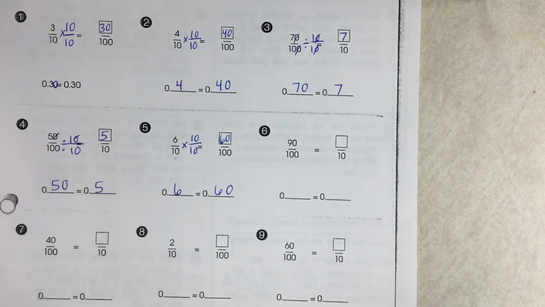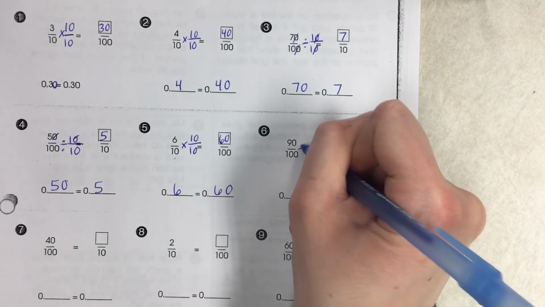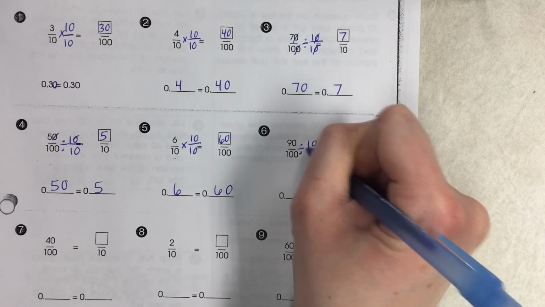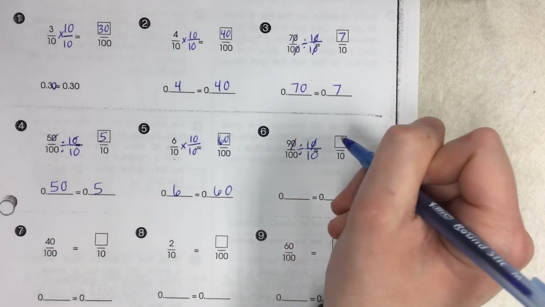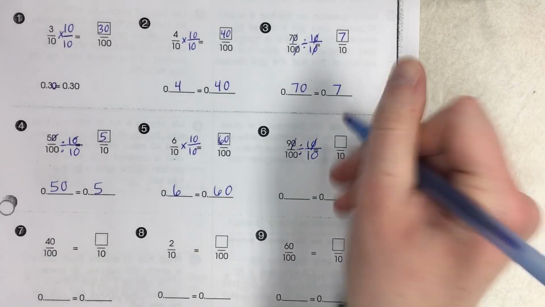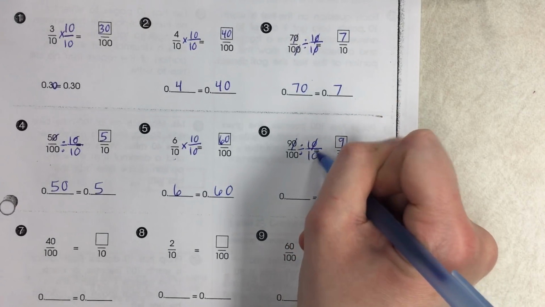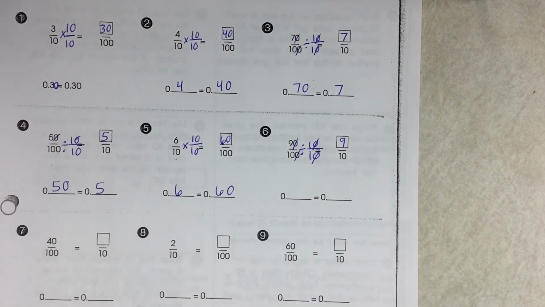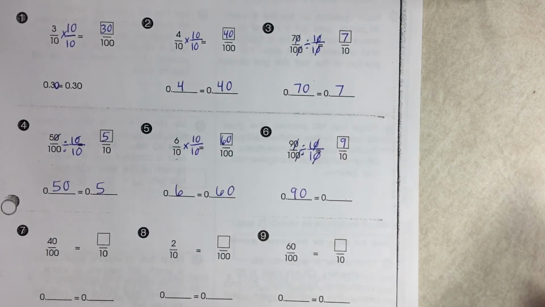All right, number 6, 90/100ths. We're changing it to something over 10. So my number is going from 100 to 10. It's getting smaller. I'm going to need to divide by my whole, which is 10 over 10. The zeros cancel out. 90 divided by 10 equals 9. And then my zeros canceled out on the bottom too. 1 zero here, 1 zero there. That's how I end up with 10. So 90/100ths would be 0.90.